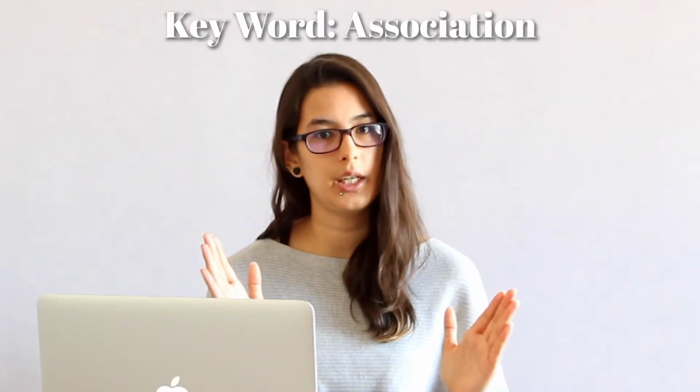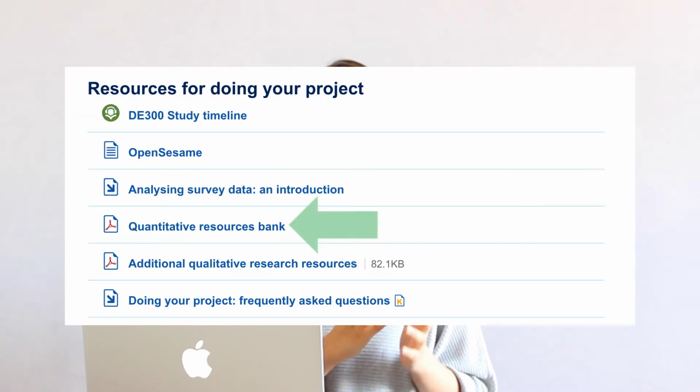Keyword association. Once you settle on a topic and an RQ, what you need to do is find relevant questionnaires to test what you're looking for. Unless you're running a factor analysis, which then means that you'll be creating your own scales. You find a whole bunch of links in the resources tab right here and in the file called quantitative resources bank. That will give you a bunch of links for a whole bunch of databases full of different questionnaires and experimental resources. That's how I got the Big 5 questionnaire for my project.